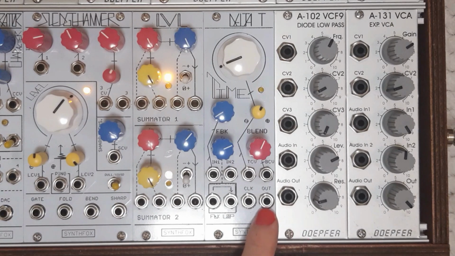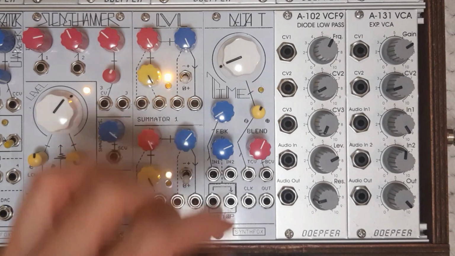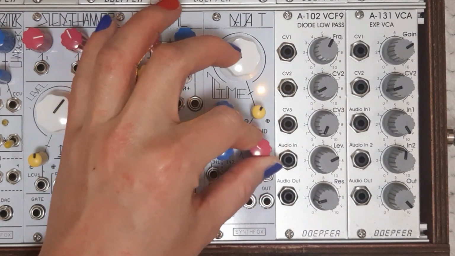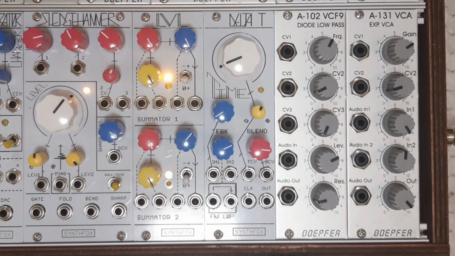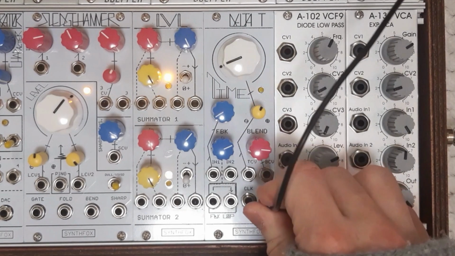The out jack is Delta T's main output, and it's the blend of the input signals and their processed delayed version. The blend control sets the proportion of the mixture and can be externally controlled through an attenuated BCV or blend control voltage input. Now that I talked about the controls, let's hear how it sounds.